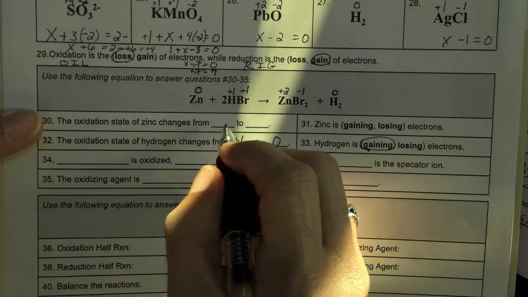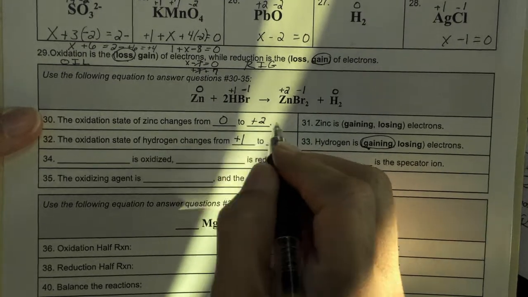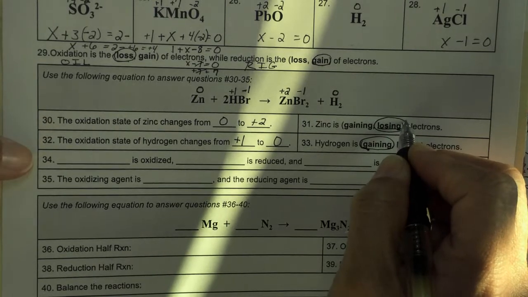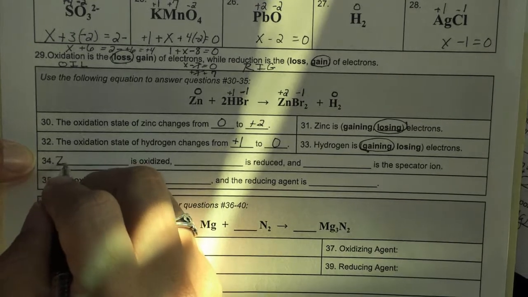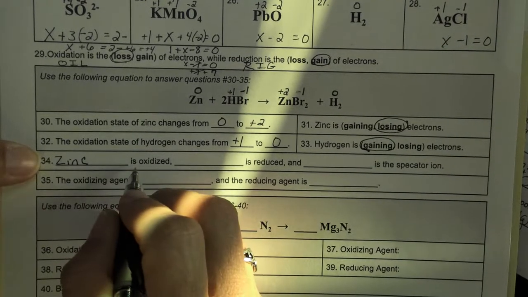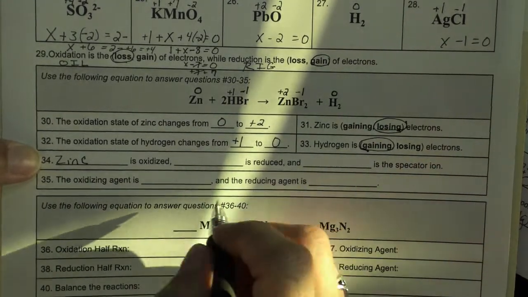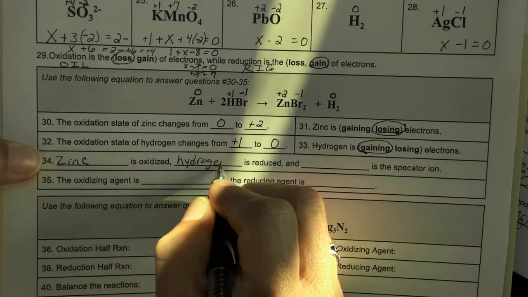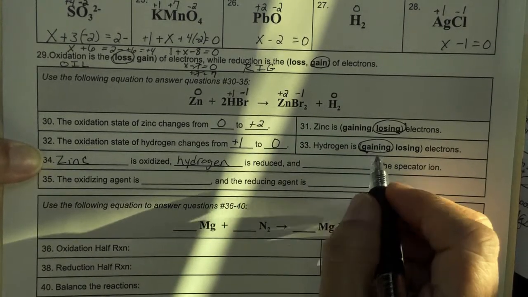So zinc changes from 0 to +2, meaning it lost electrons. So in this scenario, zinc is oxidized because zinc lost electrons, and hydrogen is reduced because it gained electrons.